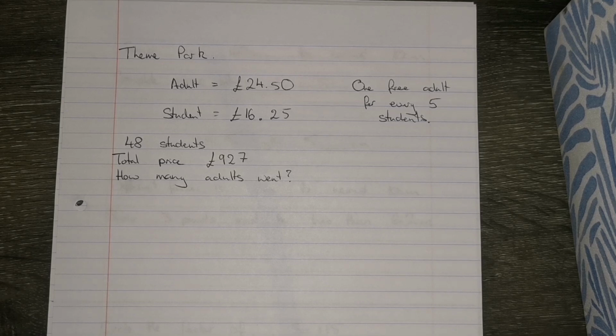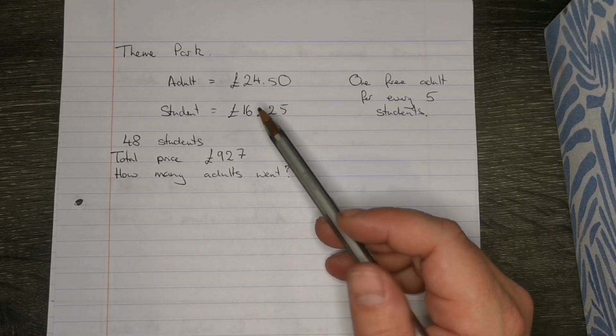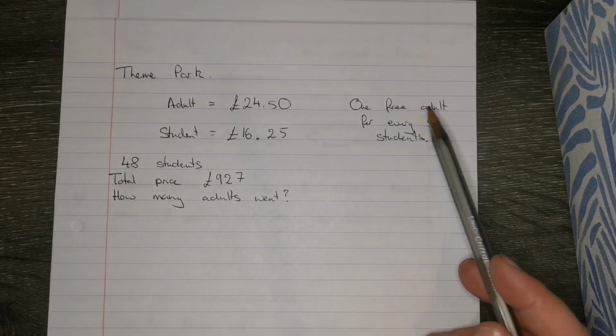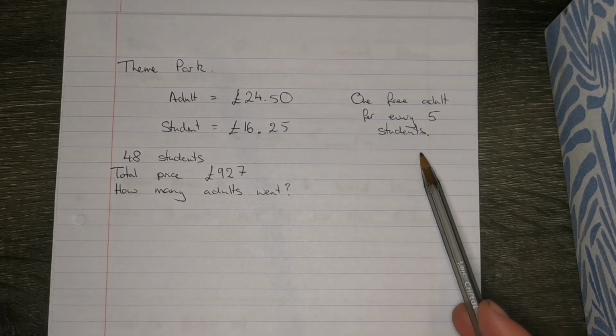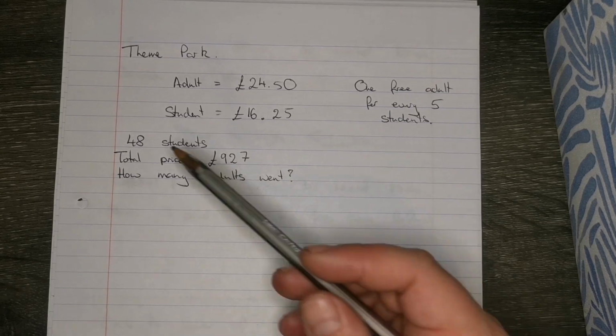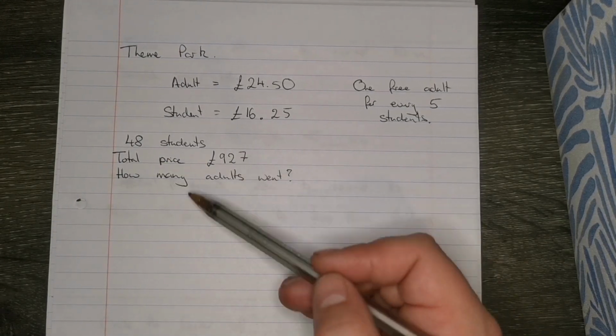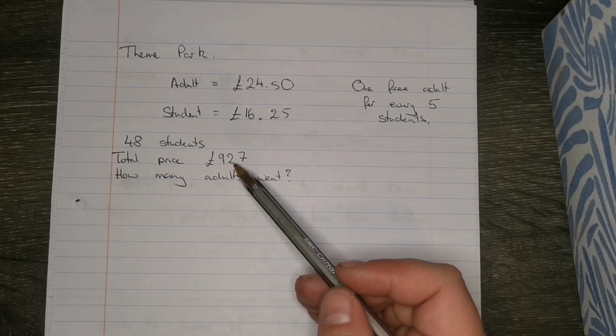Right, after that we've got one about a theme park. So we're told that adult tickets are £24.50 each, student tickets are £16.25 each, and you get one free adult ticket for every 5 students. We get told there's 48 students. The total price, so for everybody who's going, that's 927 quid.